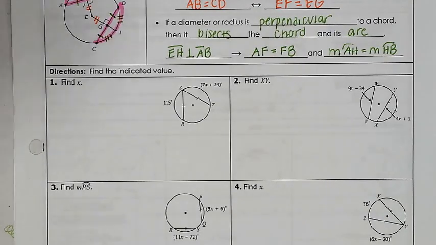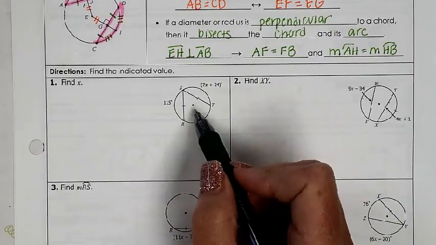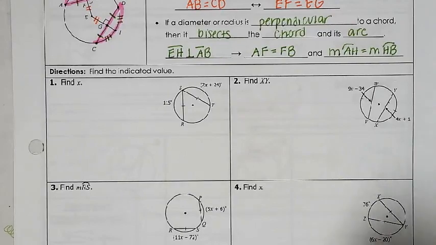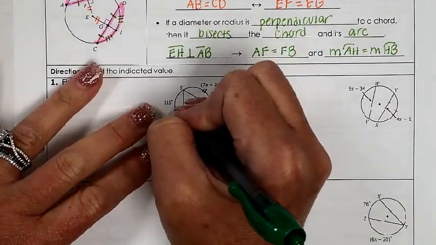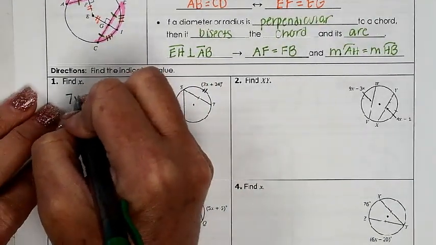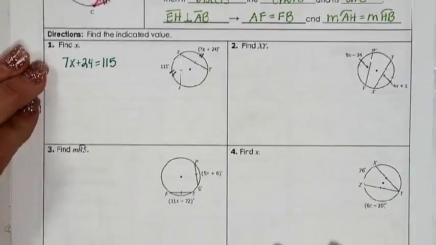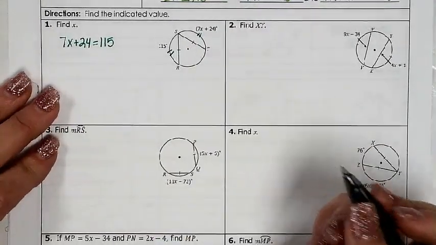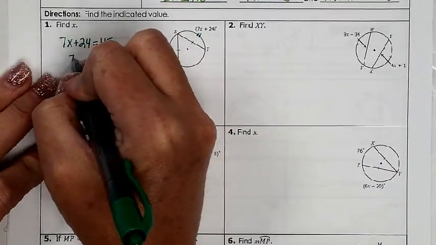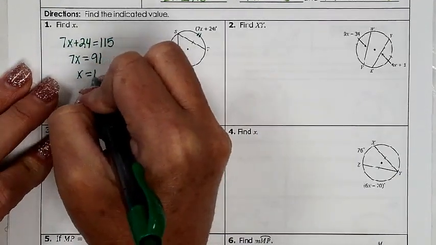Next, we're going to find the indicated value. So for number 1, it says find x. So I have 2 chords here that are congruent. If these 2 chords are congruent, that means that these 2 arcs are congruent. So we can say 7x plus 24 is equal to 115. And then solve, subtract 24, so 7x is equal to 91, which makes x equal to 13.